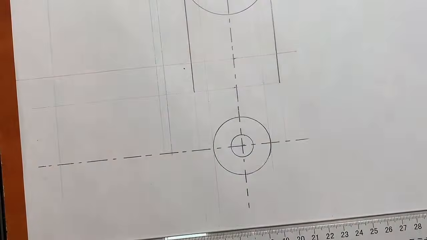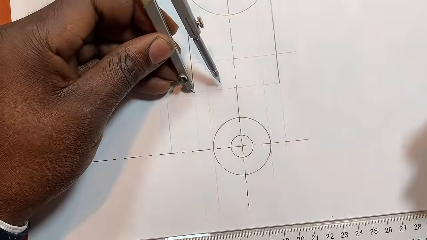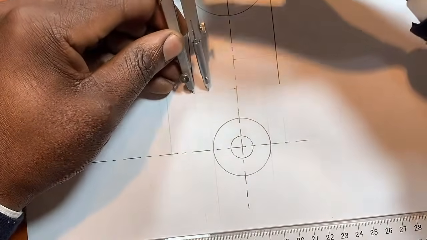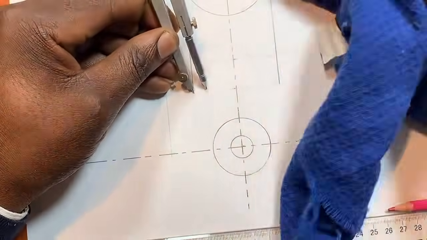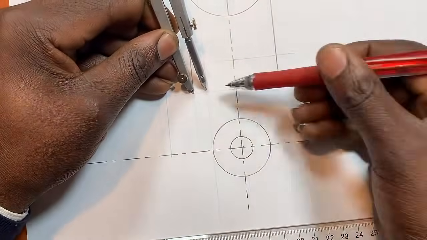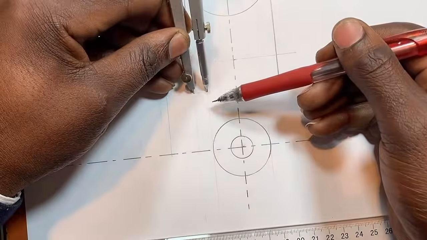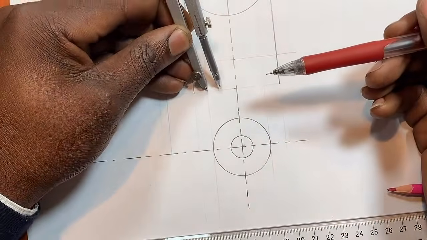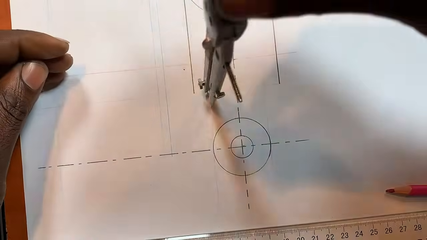How? I'm going to simply place my drawing compass at this corner from here till right here. Remember, which line is this one? It's this one that you just took up there. You understand? Then from there, I'll come and place it here. Even if you can just place it here, further extend to this one. Then I'll come and mark here.